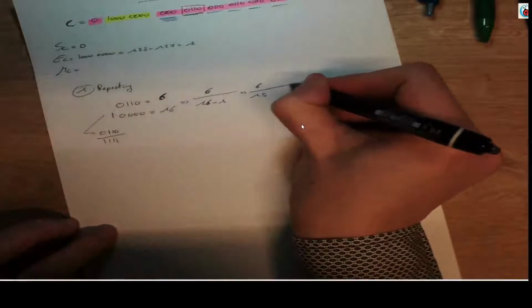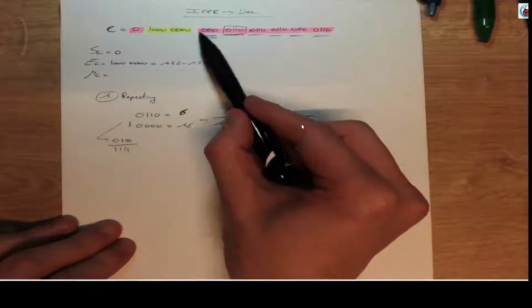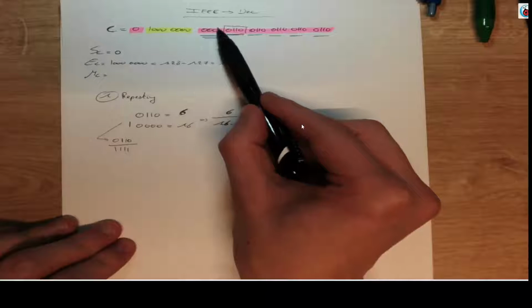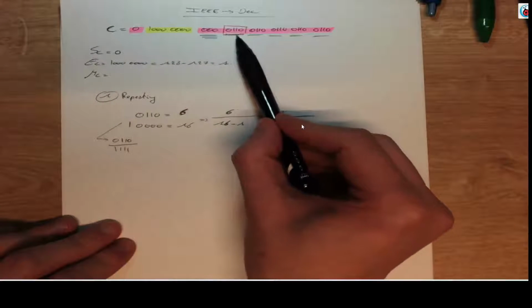There's one more thing that we need to take into account. We have a repeating part. Now I said we had two parts: a repeating part and a non-repeating part. To be able to know what the repeating part represents, we need to already know where it starts. So we know that we have 3 bits that are non-repeating. We need to take into account where its location is inside this mantissa.